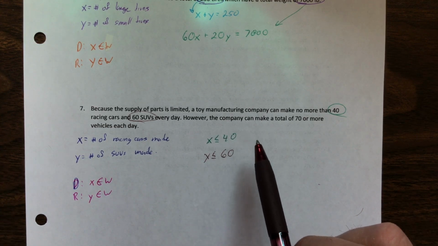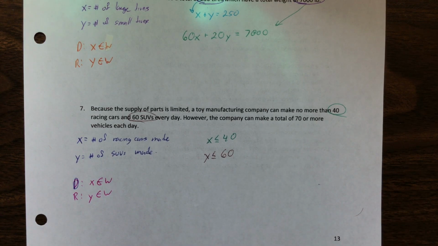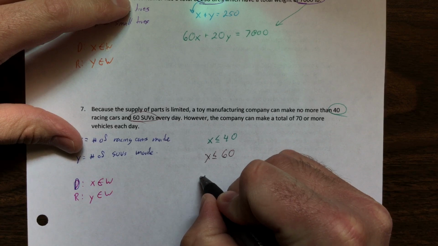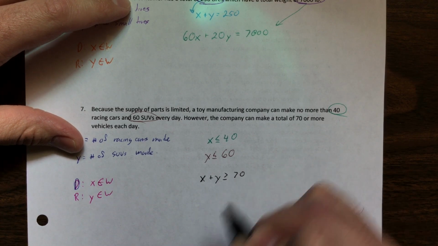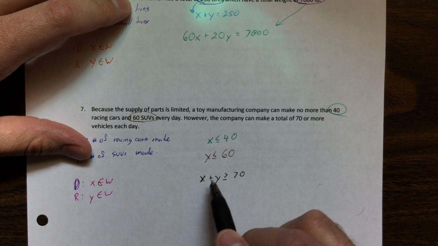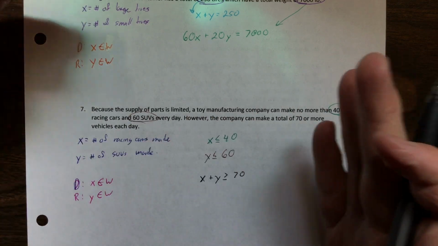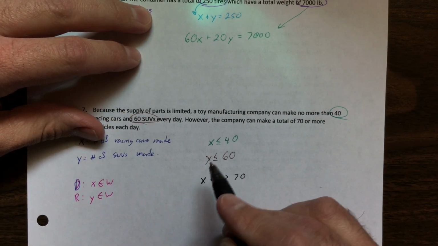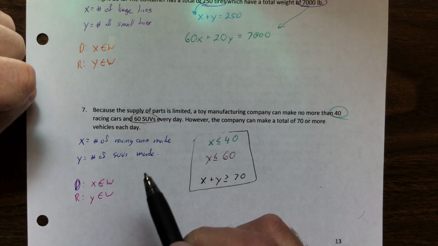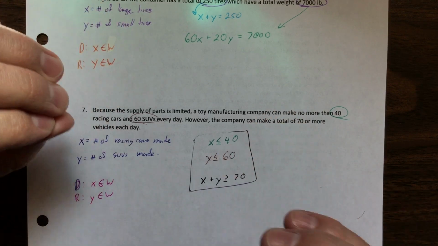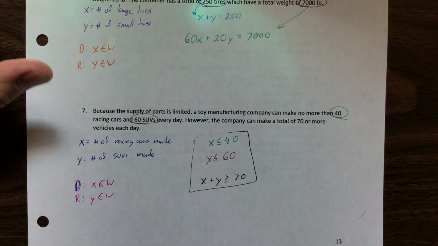Now the company can make a total of 70 or more vehicles per day, so this is where we're combining the two. And so we know that x plus y is going to be greater than or equal to 70. Because when we combine them, it's going to be greater than or equal to 70. So we're making it bigger. And so now in this case, we have 3 inequalities, and we have to find the region that is made up by these 3 inequalities. That would be our solution set to this problem.